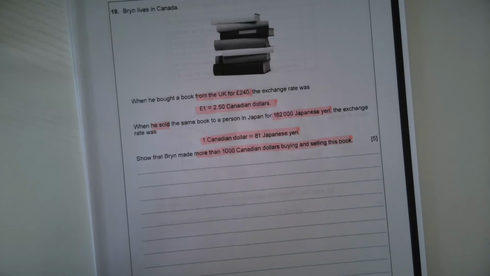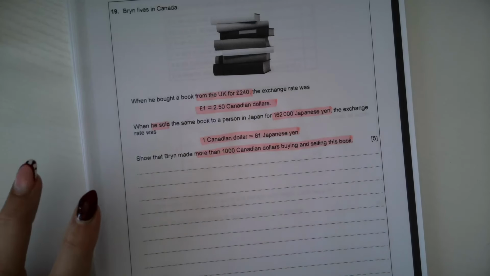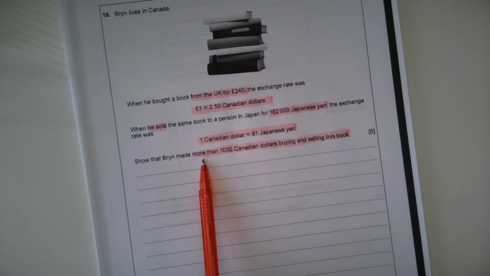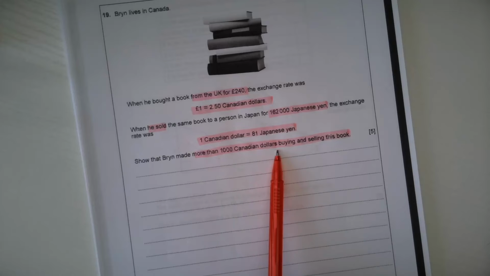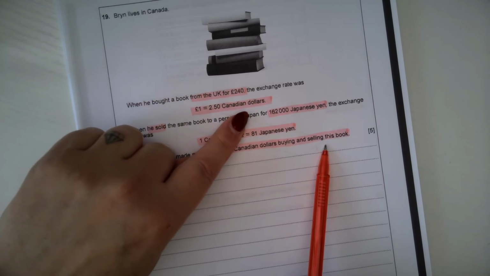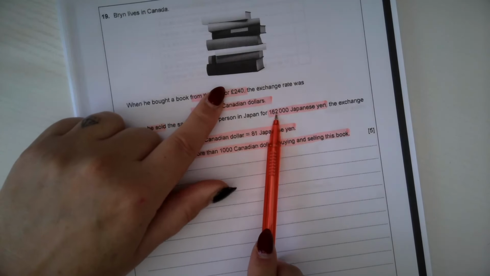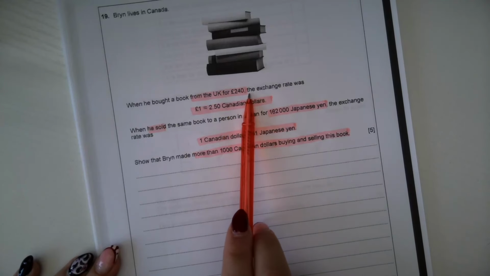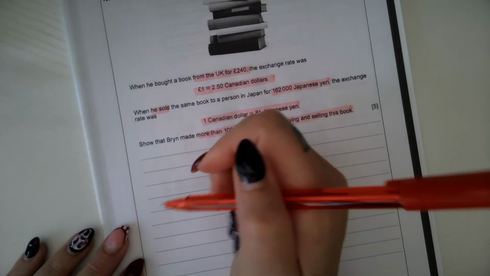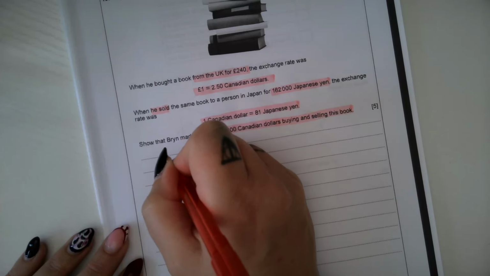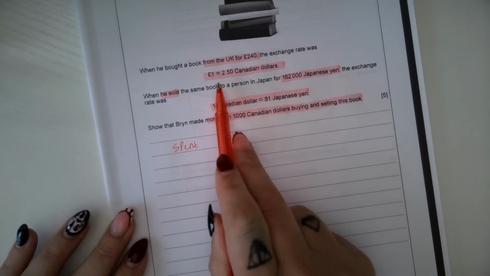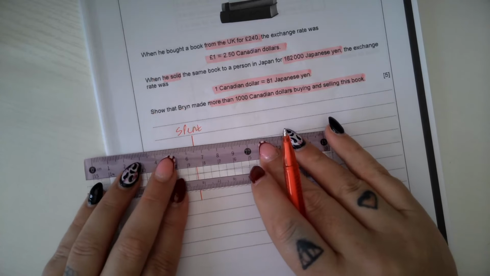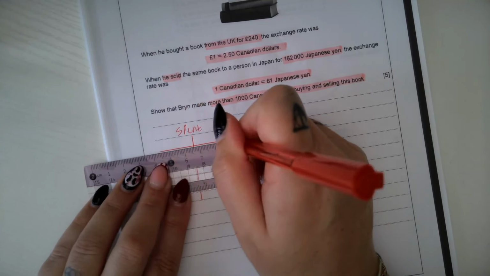Okay, so there's a lot of words there, guys, and we've got 2 different exchange rates. But what's important here is we're trying to show that he made more than 1,000 Canadian dollars buying and selling this book. So we want both of these values to be in Canadian dollars. We're going to start by converting what he spent. He spent, and we're dealing with pounds and Canadian dollars, so I'm going to do myself a little proportion table. I like those, done those loads in this exam paper.